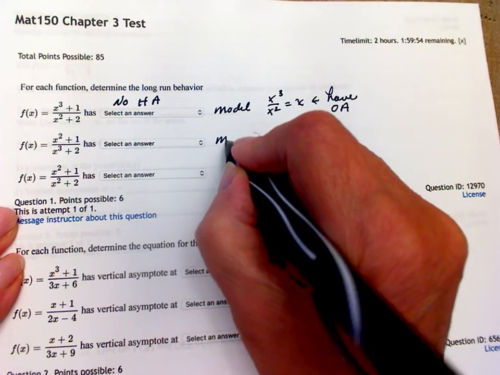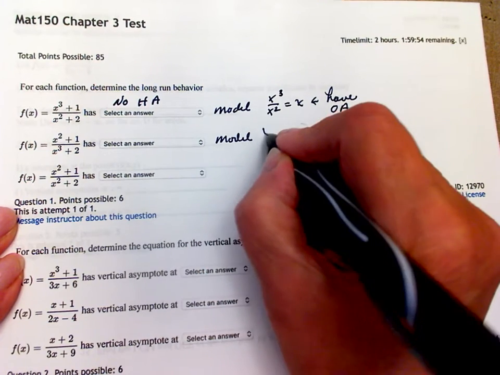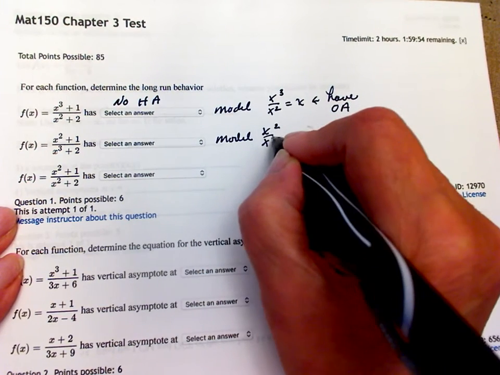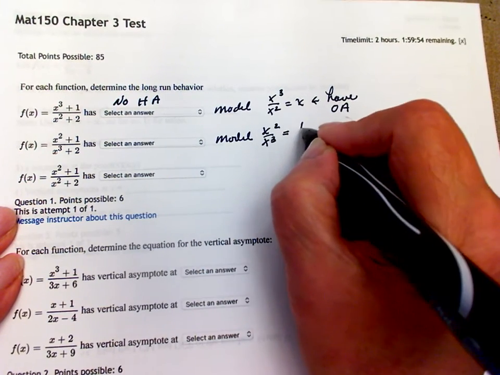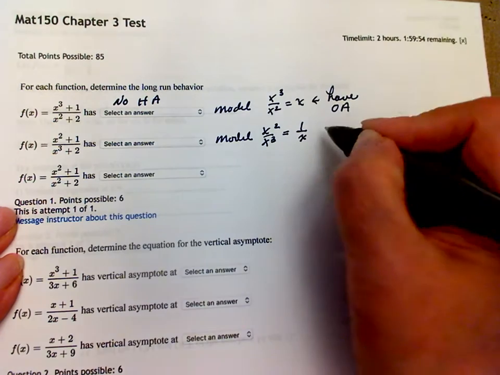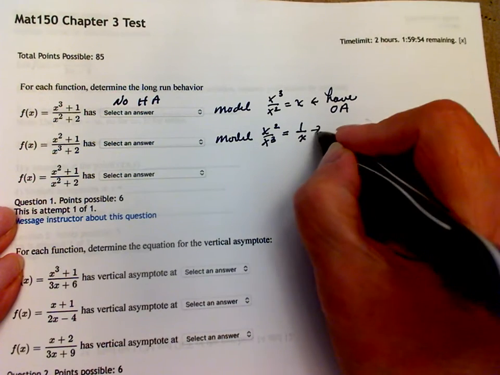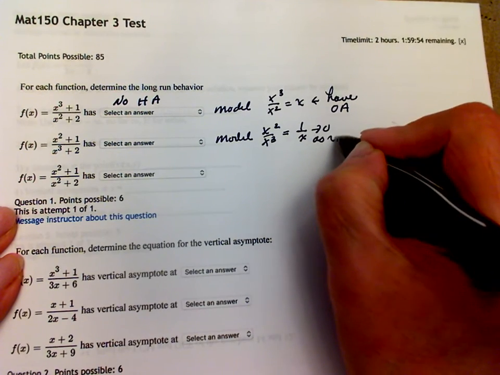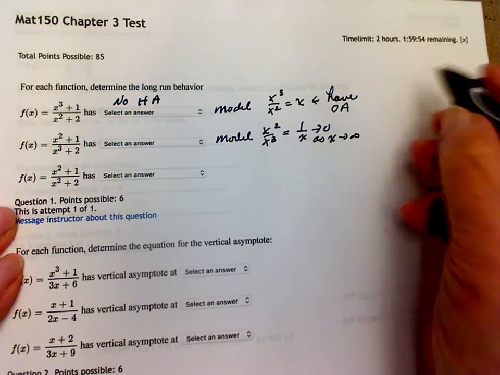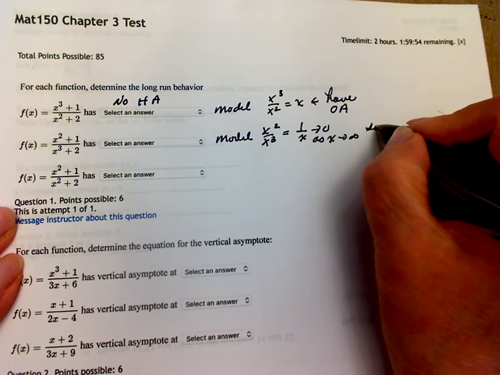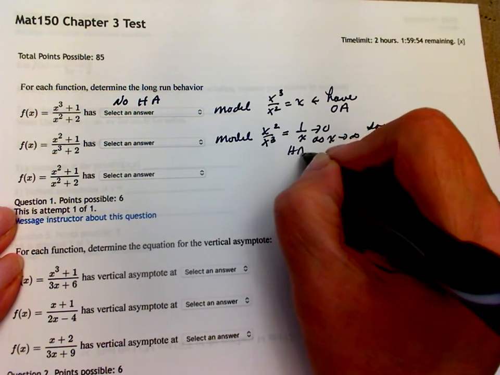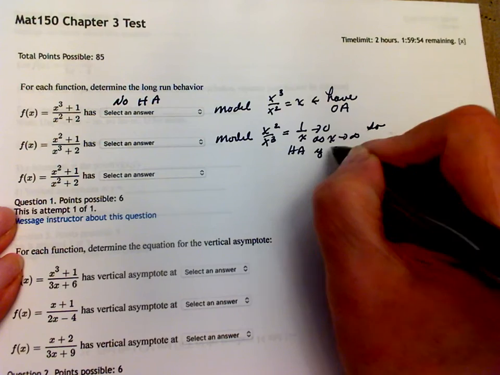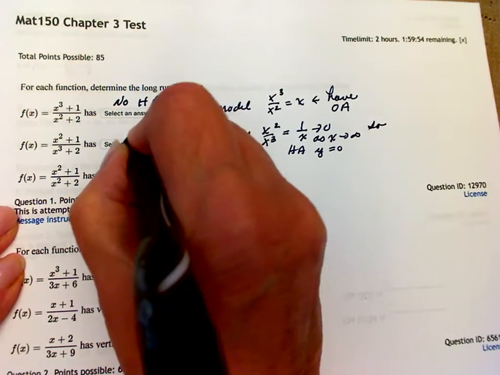And in this one, the model is x squared over x cubed, which is 1 over x. And this goes to 0 as x goes to infinity. So we have an HA, and the HA is y equals 0.